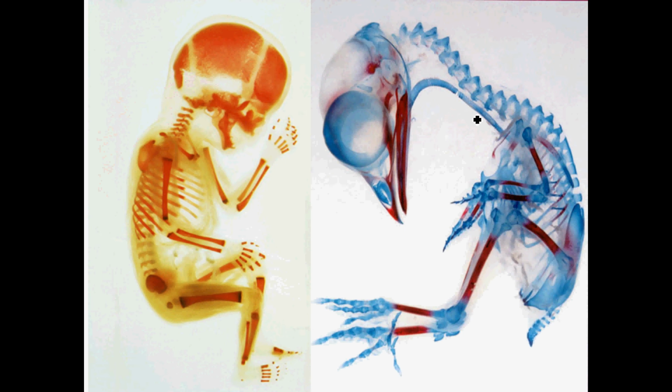So these images here show fetuses, and the reddish-orange area here, as well as in this chicken, another vertebrate, just to show you the red and the blue. This is all cartilage, right? And it's primarily hyaline cartilage. And that hyaline cartilage is a model for bone growth, right?